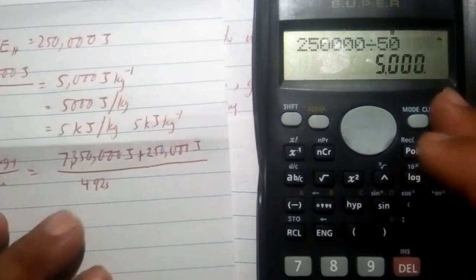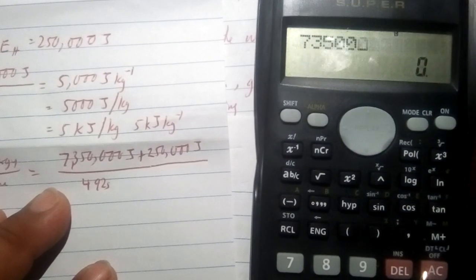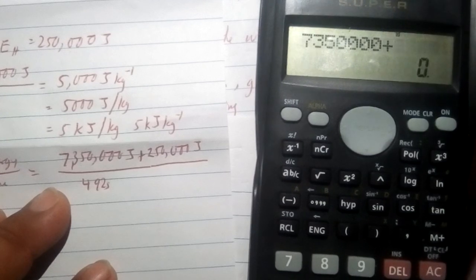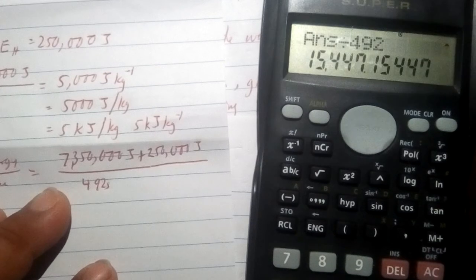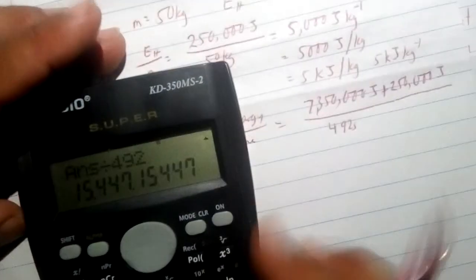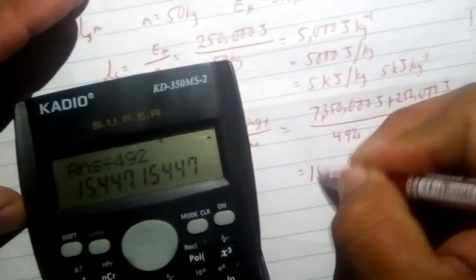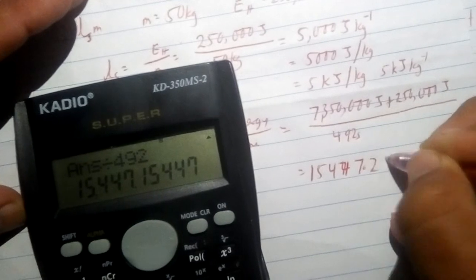You take your calculator and you say 7,350,000 plus 250,000 equals, divided by 492 seconds, and that gives us that value. Round that off to 1 decimal point, and that is going to give us 15,447.2.